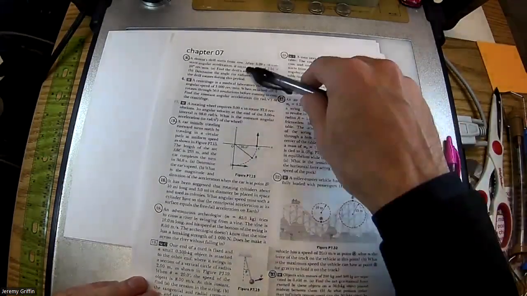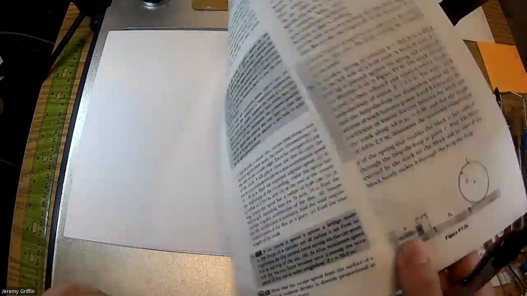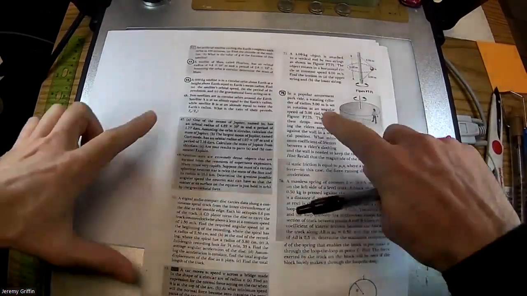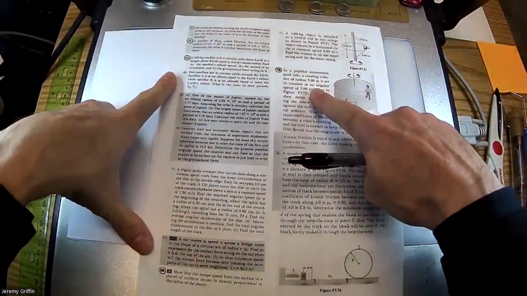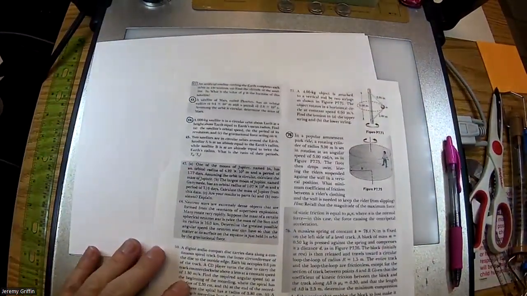All right, we're looking at chapter 7 puzzles. We did all the rotational ones and some of the gravitational. We got these three left to do. So number 44.